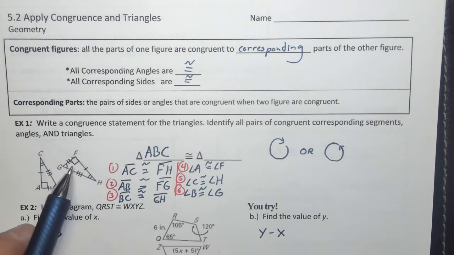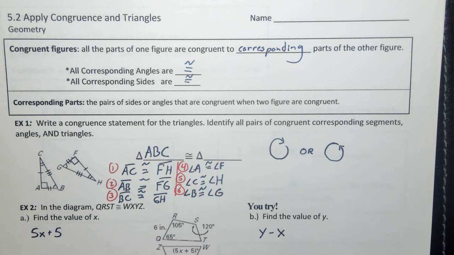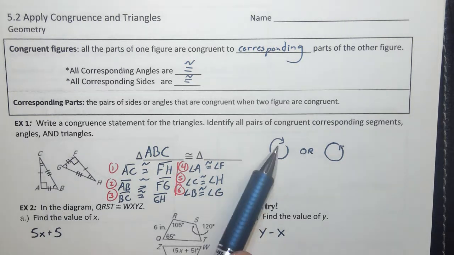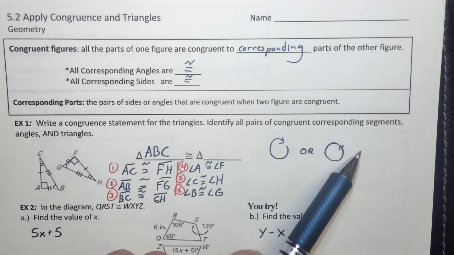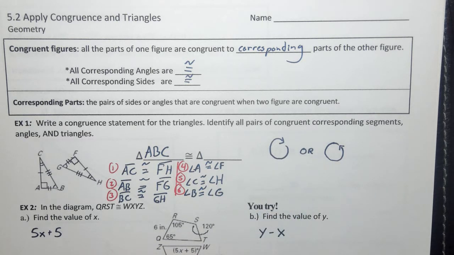When I go to my second triangle, I want to make sure that I follow the same type of order. When you're naming these things, you can rotate in the clockwise direction or counterclockwise, but I want you to be consistent and flow around the shape in the same kind of way.